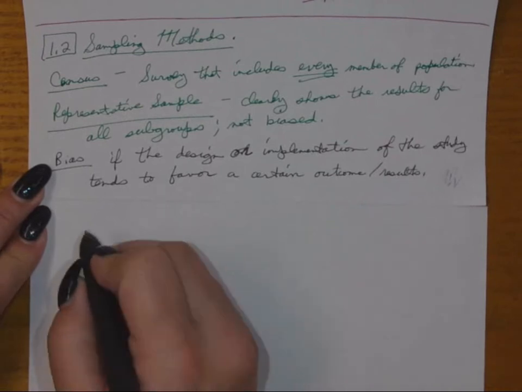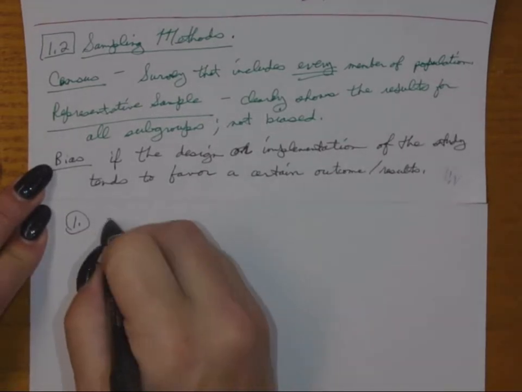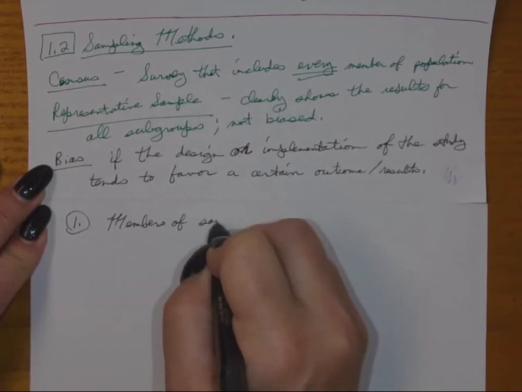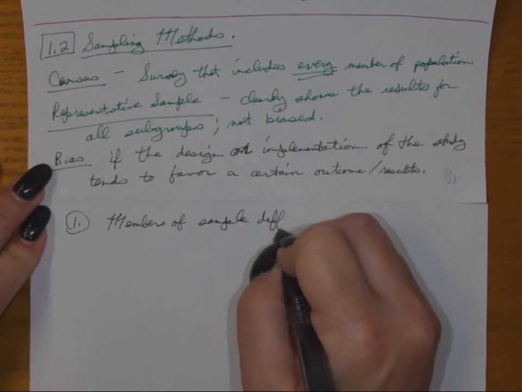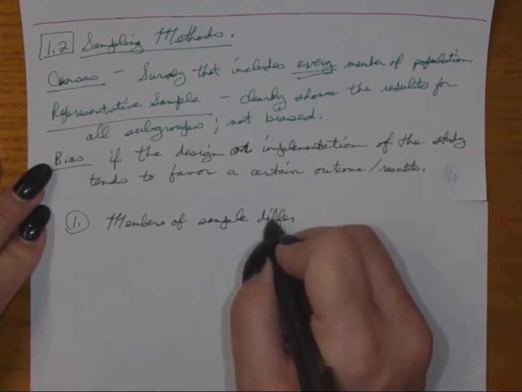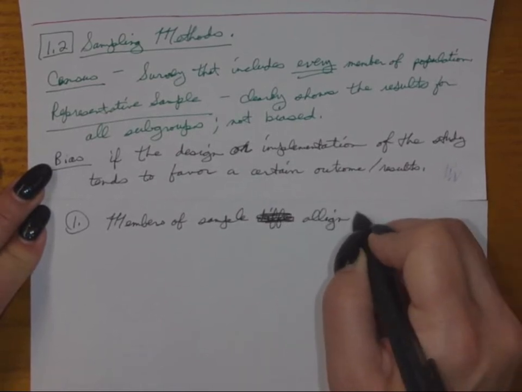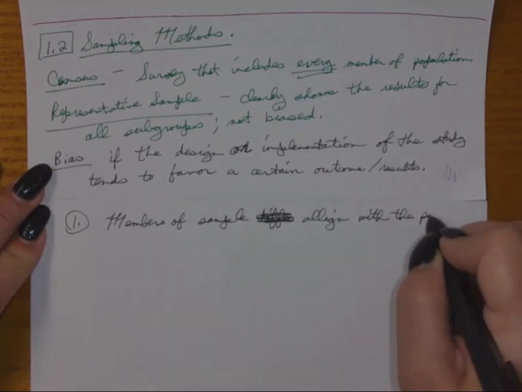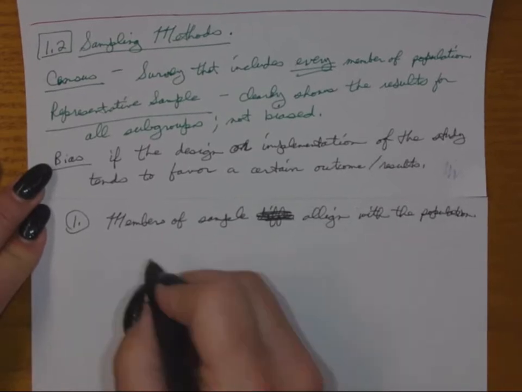Okay, so we got to watch out for certain things. Number one, we want to make sure that the members of our sample align with the population. Okay, and this would be a lot of demographic stuff.